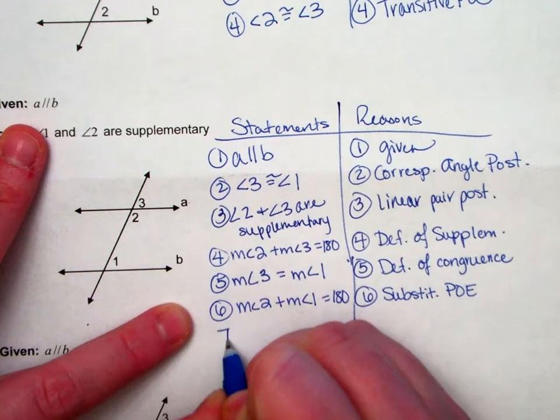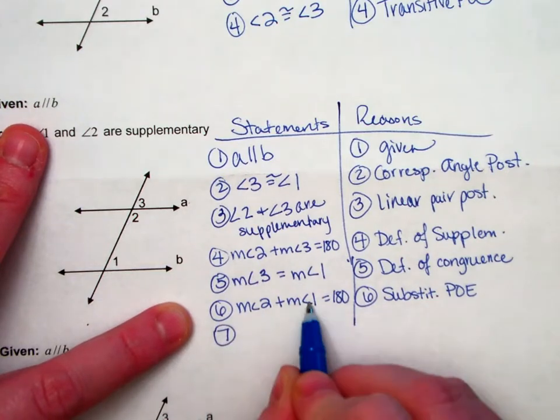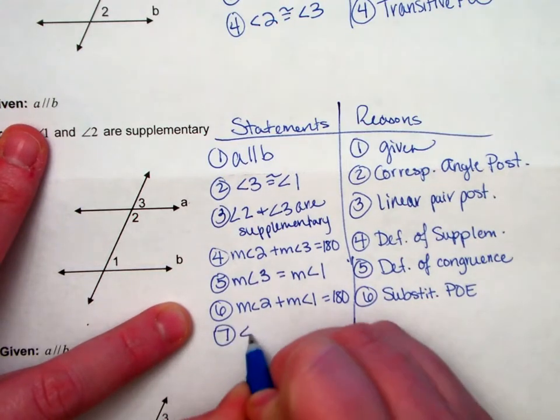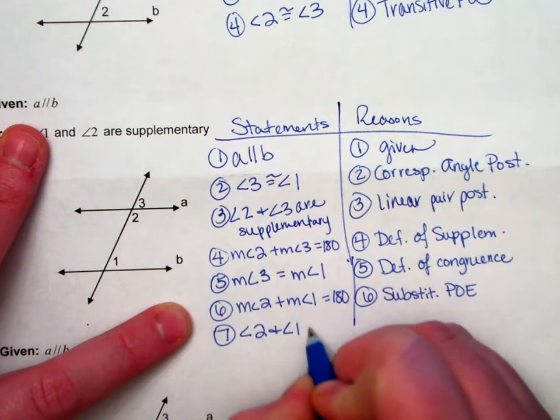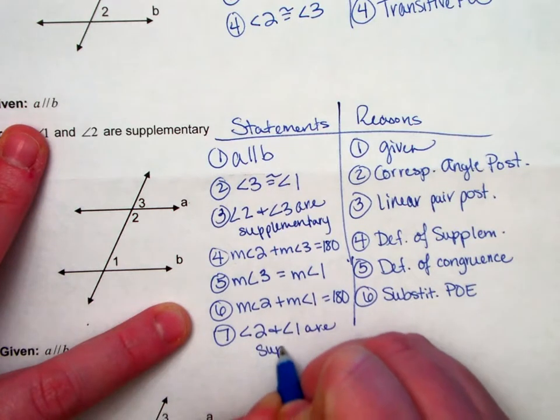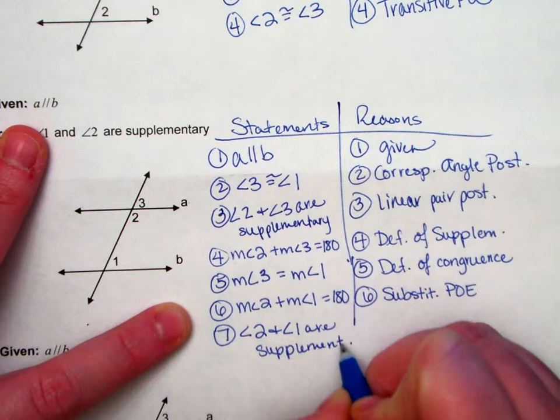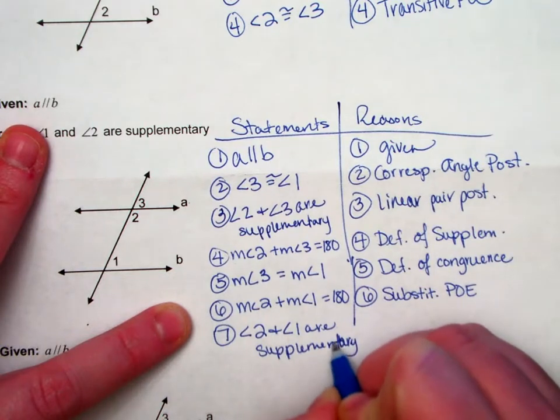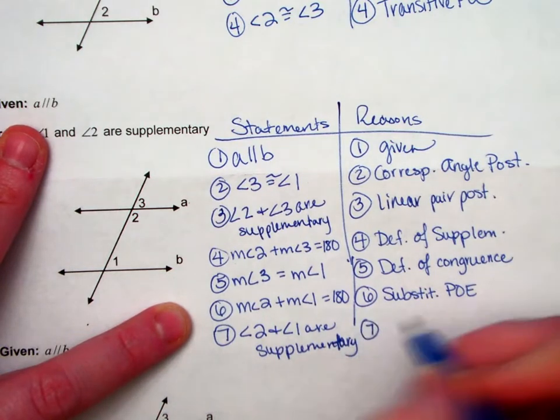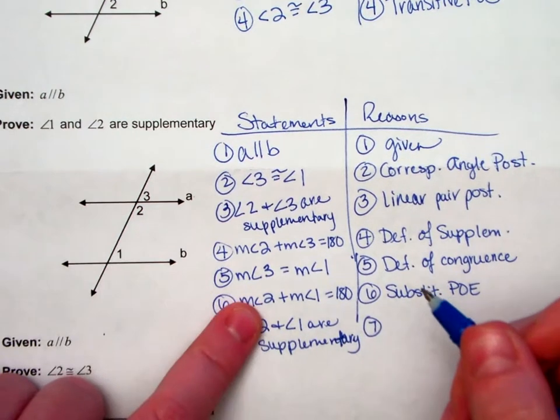Number 7, since their measurements add up to be 180 degrees, angle 2 and angle 1 are supplementary. Oops, lost my T there. Even though my order switched, I wouldn't take off for that.